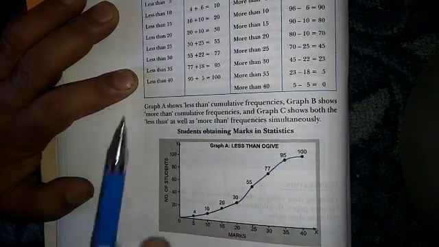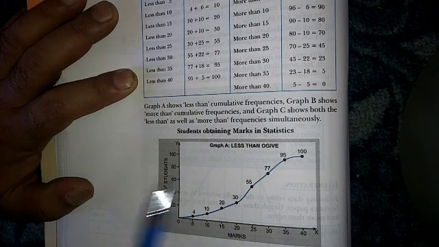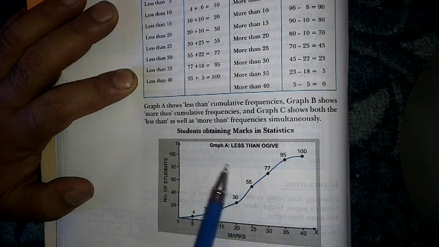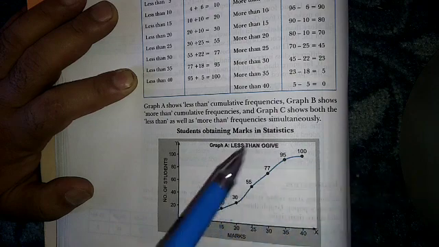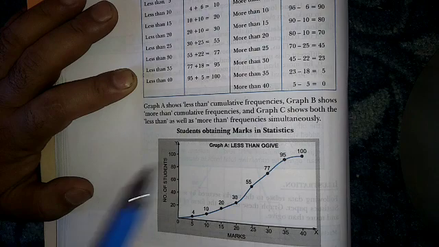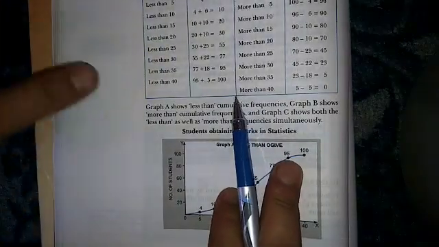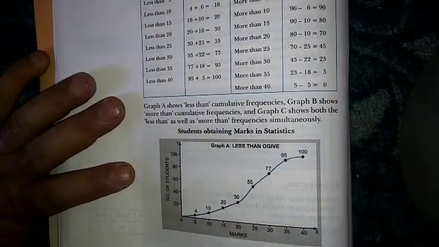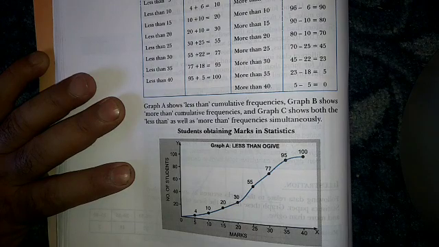Now you see, graph A shows less than cumulative frequencies, graph B shows the more than cumulative frequencies, and graph C shows both less than and more than frequencies simultaneously.